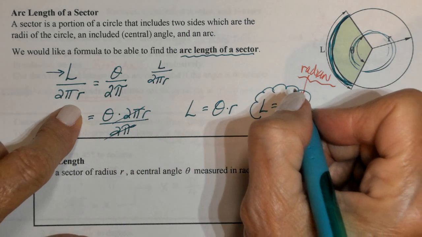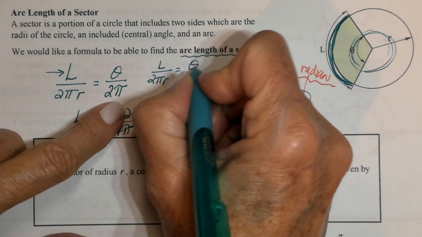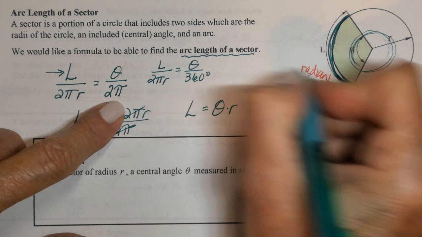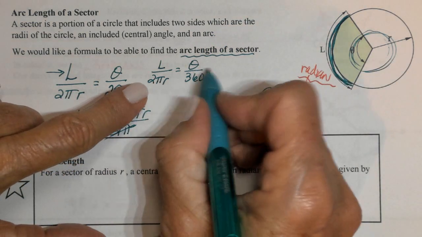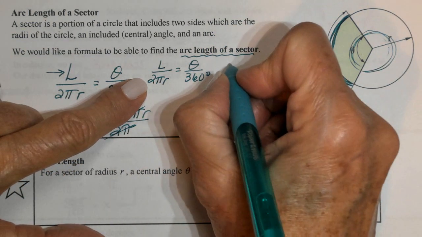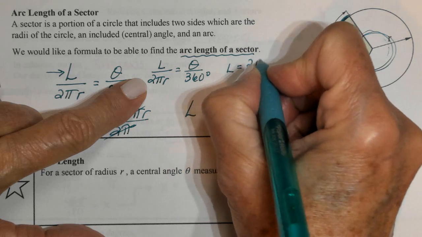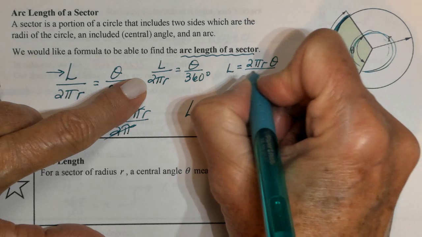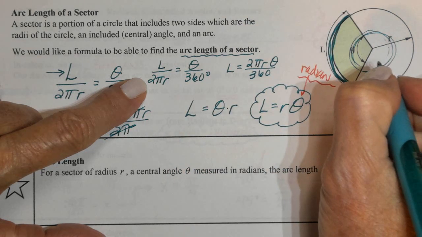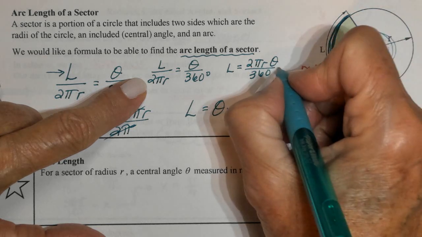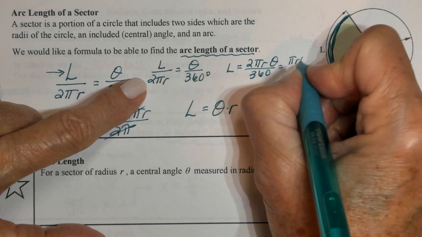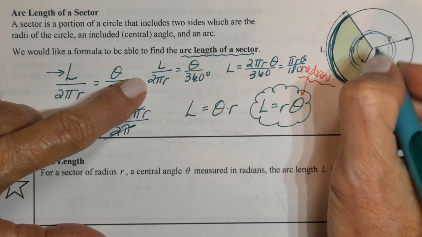We can't change that. This would be 360 degrees. So this time when we multiply both sides by 2 pi r, we get that L is equal to 2 pi r times theta divided by 360, right? Which would be pi r theta divided by 180.